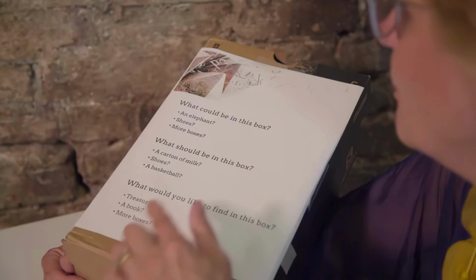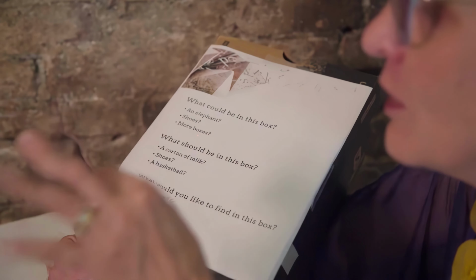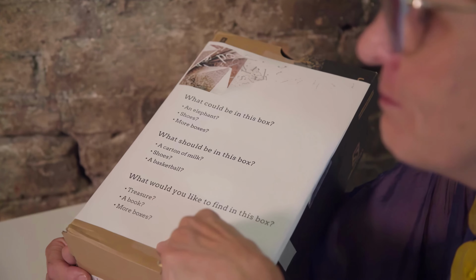What should be in this box is always an interesting one because I'm starting to really understand what my students think about language. Because if they say a carton of milk should be in this box, I say, this box has been in my car all day. Would I leave a carton of milk in there? Really though, it's also saying they're not aware of what should be in here. This is the one question that has one answer. What should be in this box is shoes.